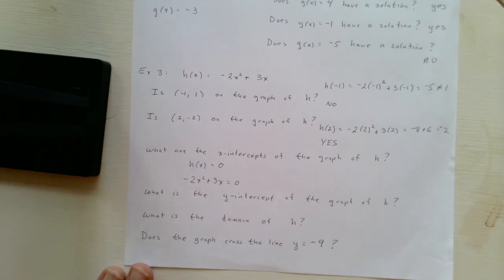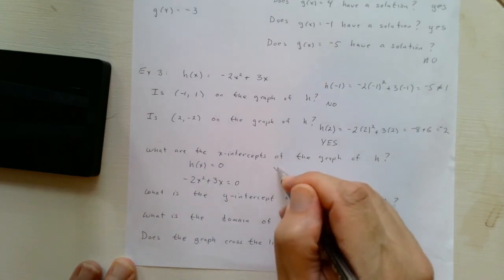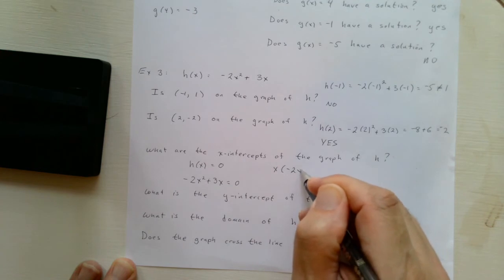We'll talk about how to solve quadratic equations more generally a little later. But right now, we can see that we can factor out an x. Factoring is a good way to solve equations like this, especially if every term has an x in it. So we factor out an x, and that leaves us with minus 2x plus 3.